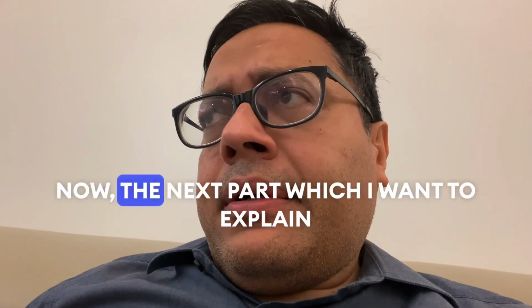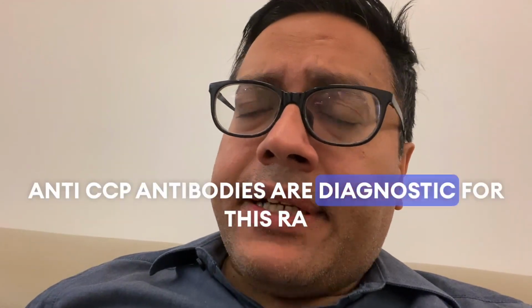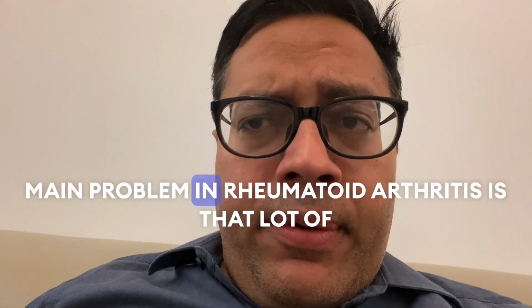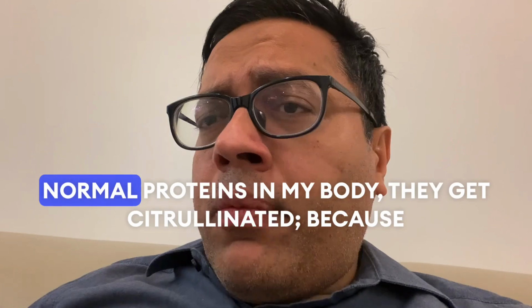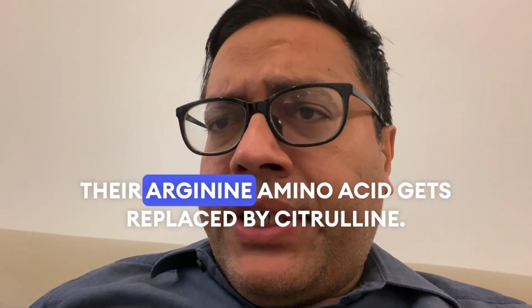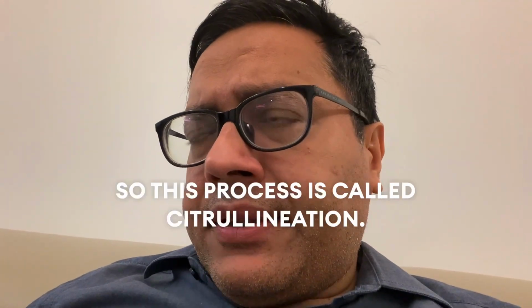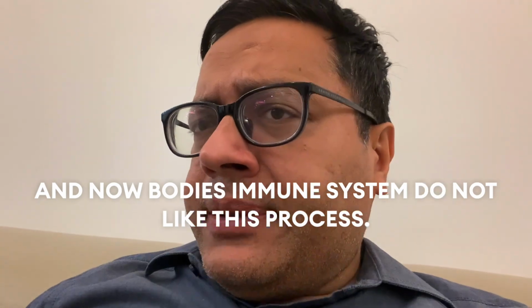Now, the next part I want to explain is why anti-CCP antibodies are diagnostic for this. I told you at the beginning that the main problem in rheumatoid arthritis is that a lot of normal proteins in my body get citrullinated because their arginine amino acid gets replaced by citrulline. The immune system doesn't like this process.